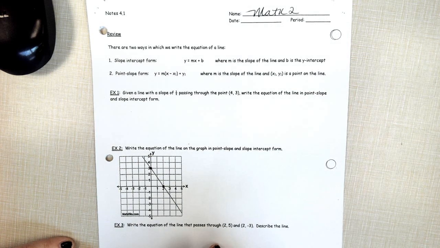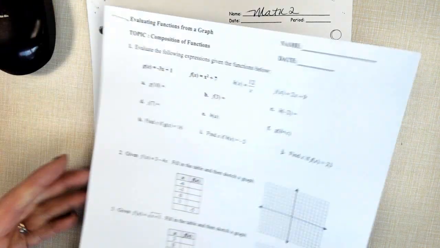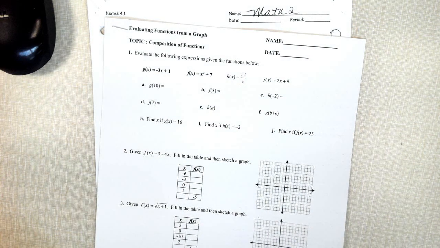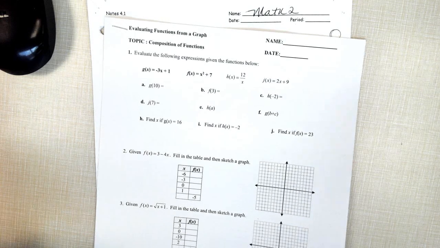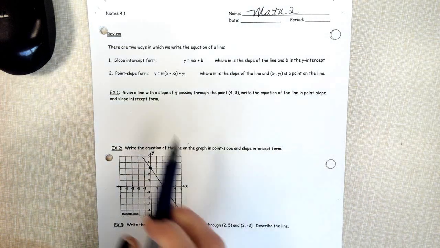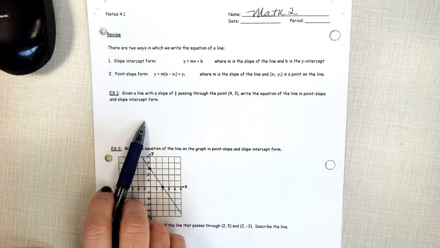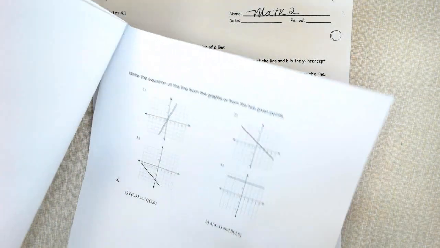So we've already done a little bit of a review on this function group, and I will post those answers on Canvas, so look for these answers. You had the Edpuzzle yesterday, and then you have the solutions posted today. So make sure you check that. And we're going to kind of piggyback with the piecewise today. Slope-intercept form, point-slope form, and yesterday you did a lot of the function notation.